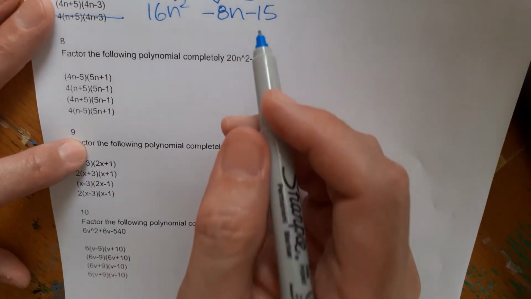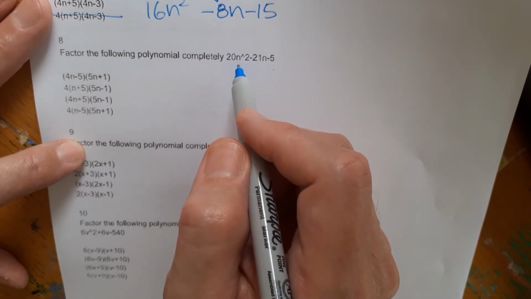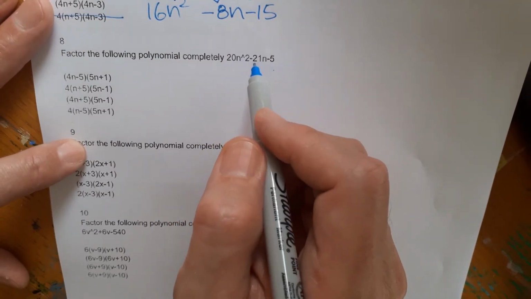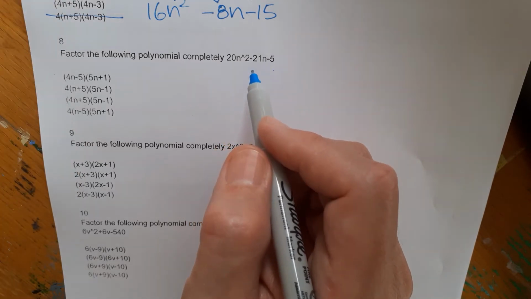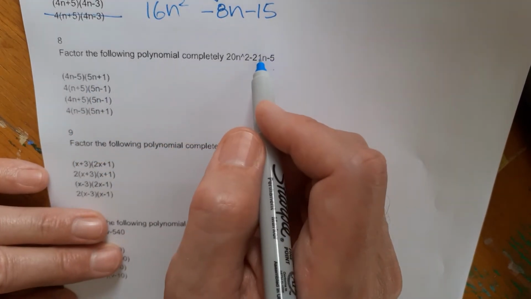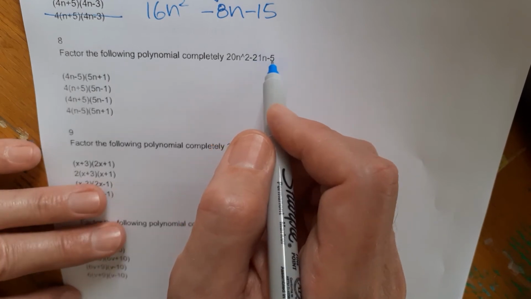Let's see what else we got. Okay, a 20. Can we divide anything out of 20, 21, and 5? Does anything divide out evenly? Well, a 4 doesn't, because a 4 does not divide out of a negative 21 or a negative 5.